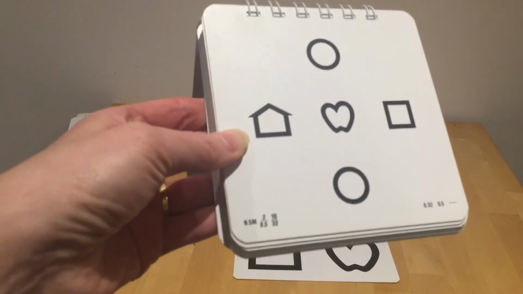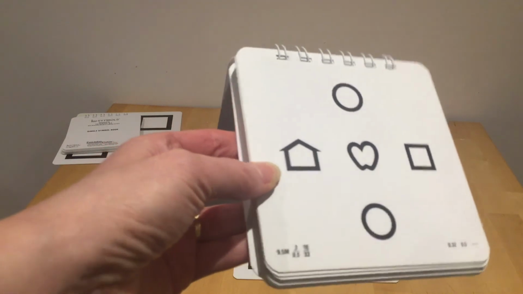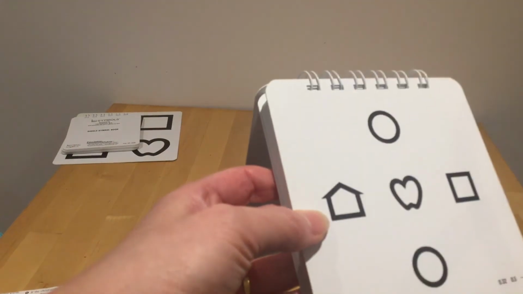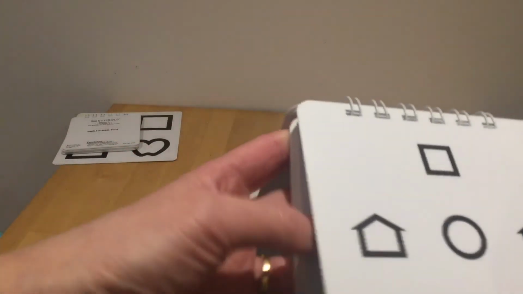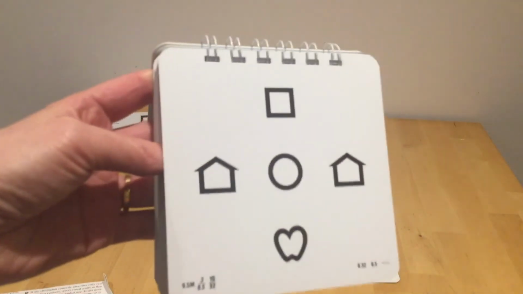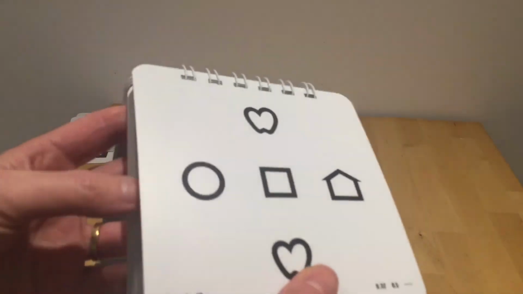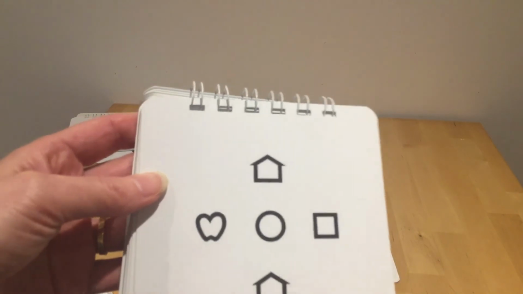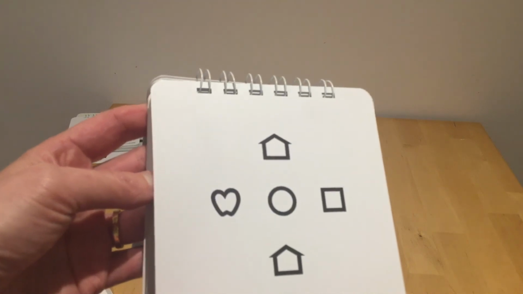And how this is done is you are advised to ask the child what is the symbol on the left. So this one here, just beside my finger. So we're only wanting one of those shapes to be called. And again, what's the symbol on the left? So the house. This time it's a circle, so it's 3. So if they get it right, you can flip on. So 3 over 7.5, what's the one on the left? It's the heart.